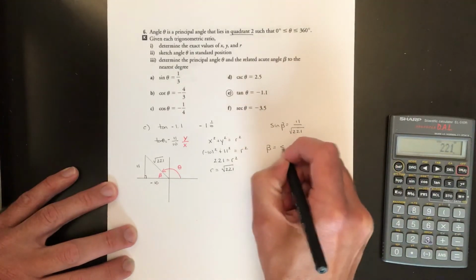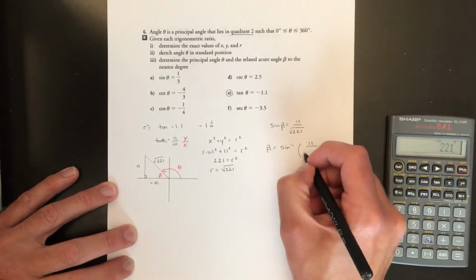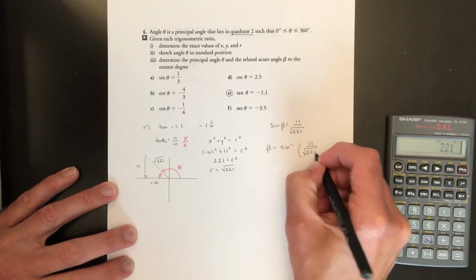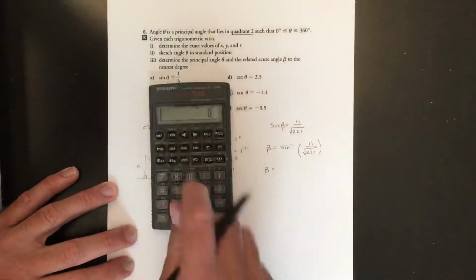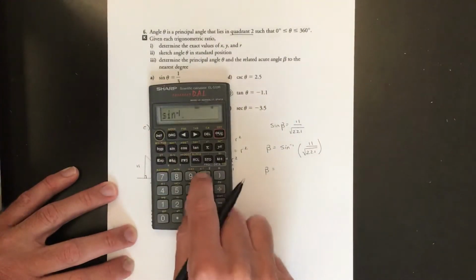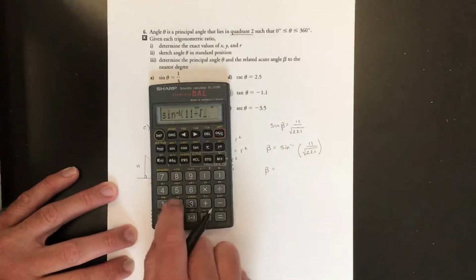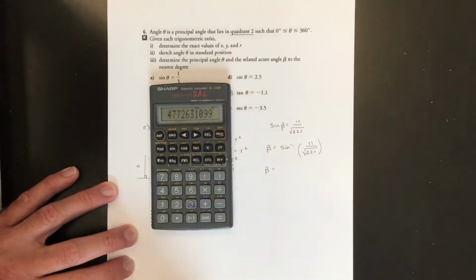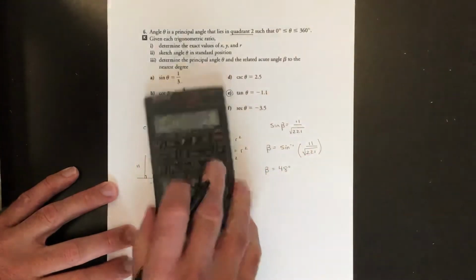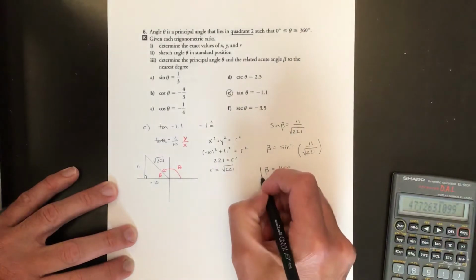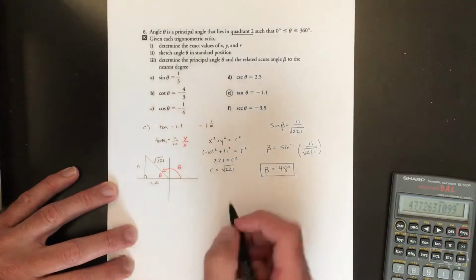So beta is equal to the sine inverse of 11 divided by root 221. And on our calculator, we get 47.7. So round that to 48 degrees. So the acute angle is 48.